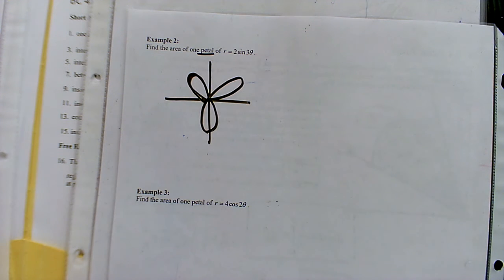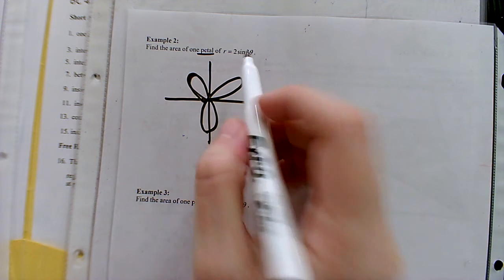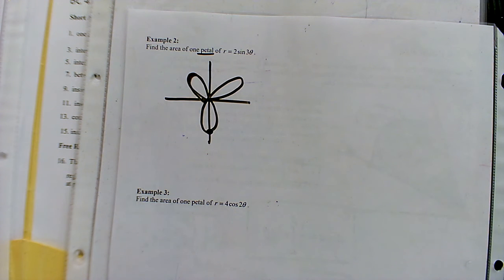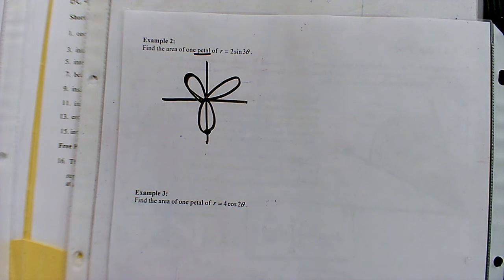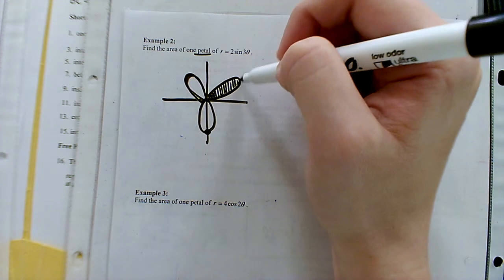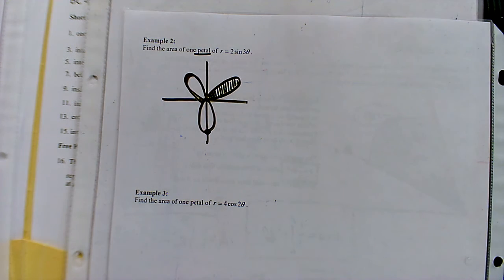Okay, so we have the top 2 landing in the quadrants, and then the bottom one's landing on that y-axis because it's for sine. So we just want to find the area of one petal. Maybe we'll shade that in.